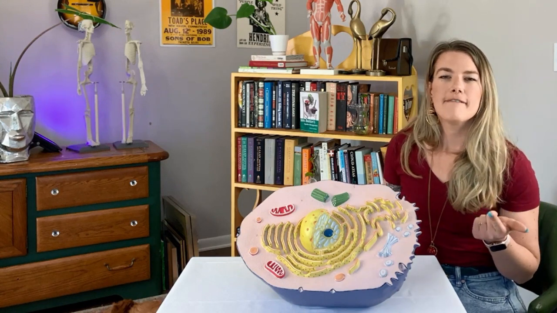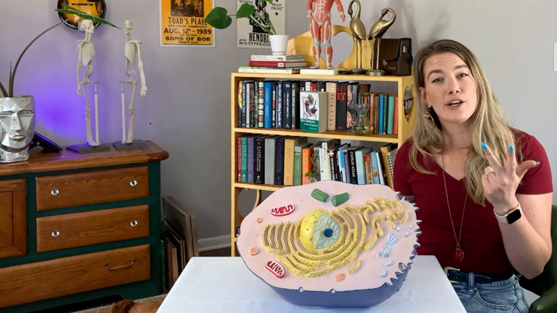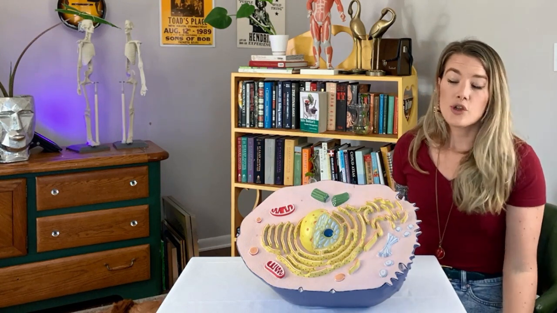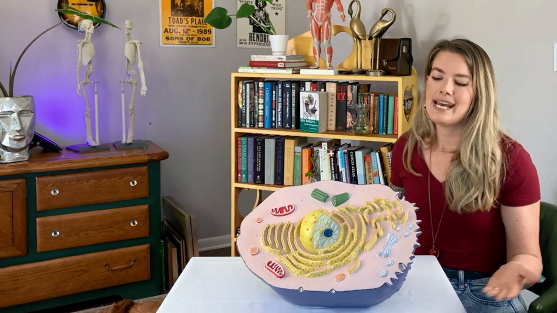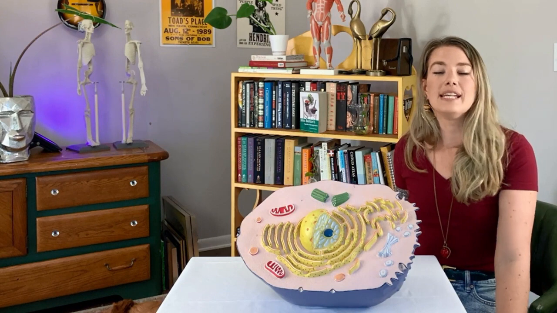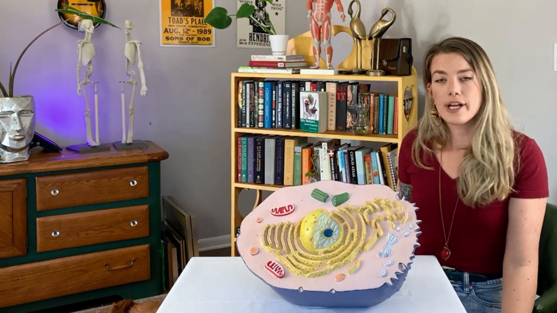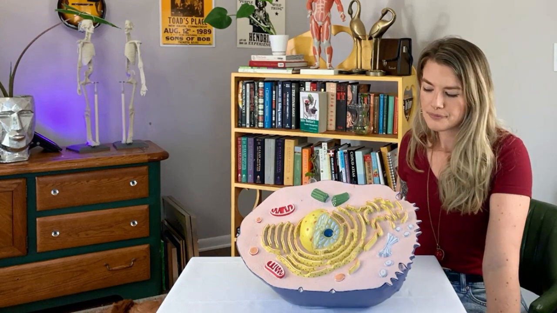You have the intermediate filaments, which are intermediately sized. And then you have the microfilaments, which are made of actin, and those are the smallest of the three. So the cytoskeleton is really important in maintaining the cell shape, giving it some integrity, and allowing for substances to be transported along that highway system.